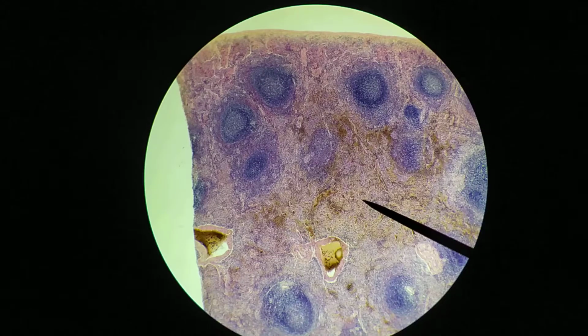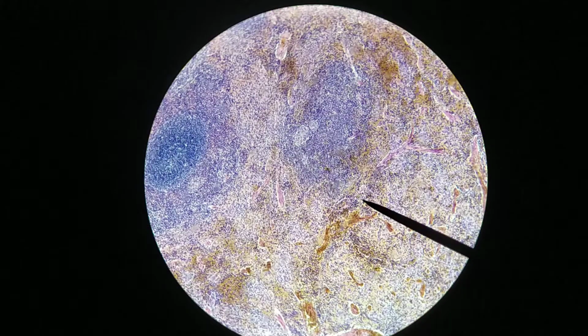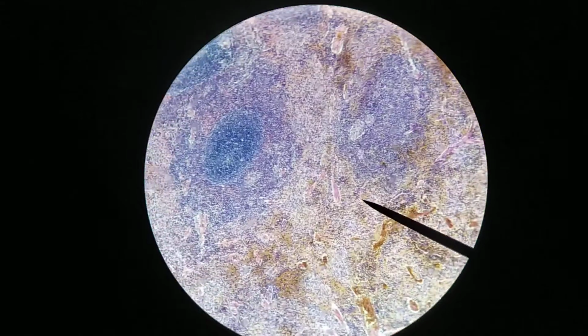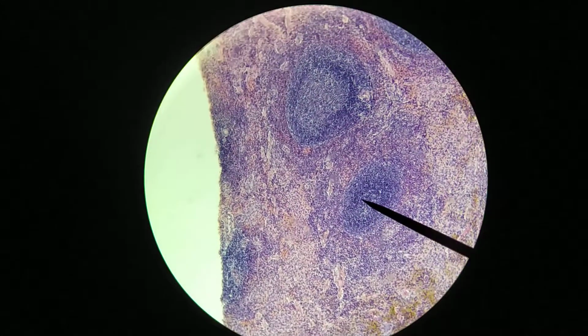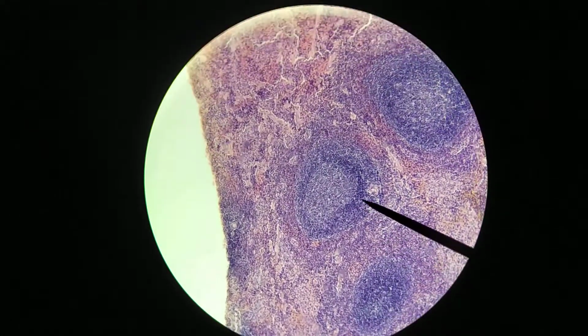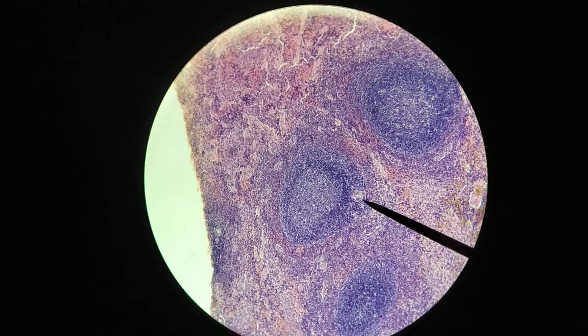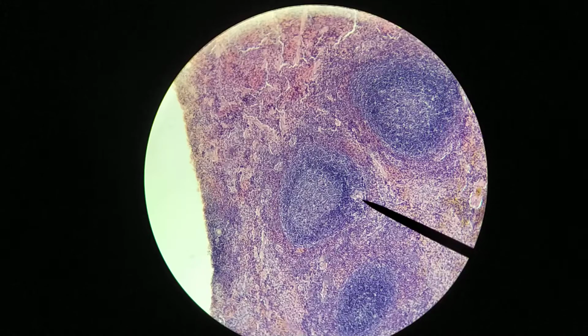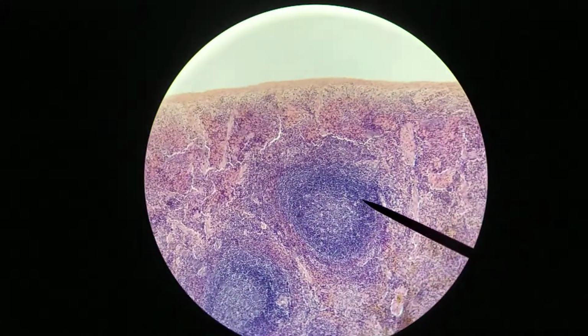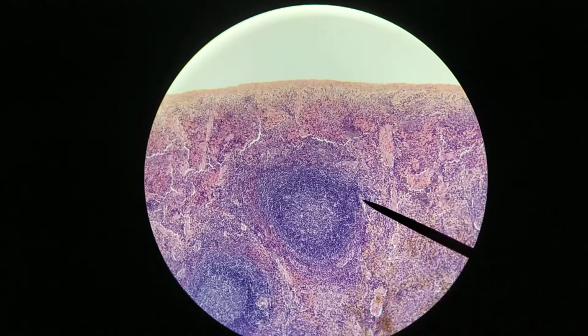So this is the 40x magnification. Let's go to 100x. Sorry, not lens, 40x magnification. So again, we're seeing here some splenic nodules, and there is a central artery right there. It's called a central artery because it's in the center of the periarterial lymphatic sheath. But when it comes to passing through the nodules, they're not central themselves. They're actually in the periphery of the nodules. So the name central arteriole is kind of an odd one. But again, I didn't make up this nomenclature.